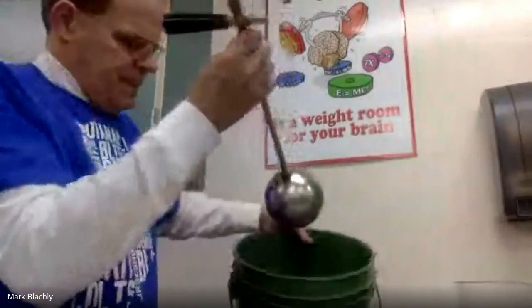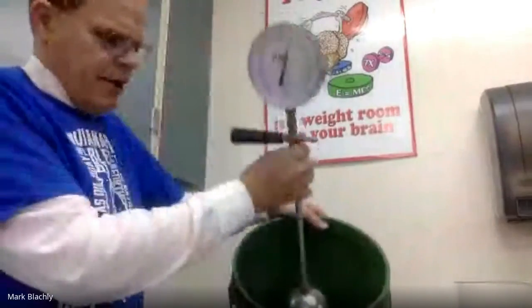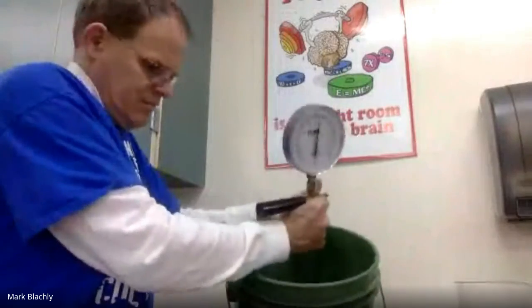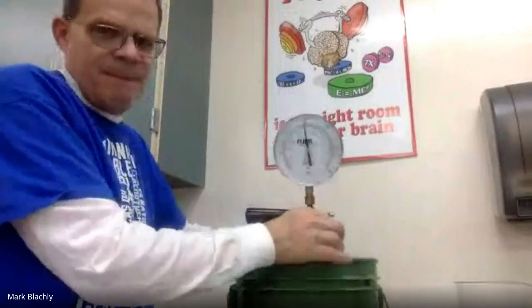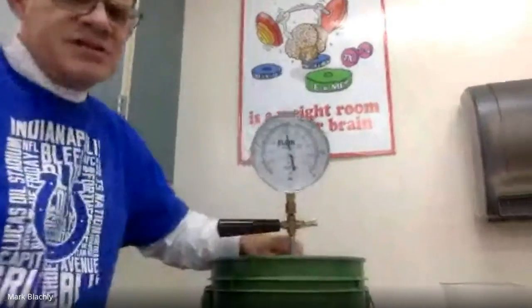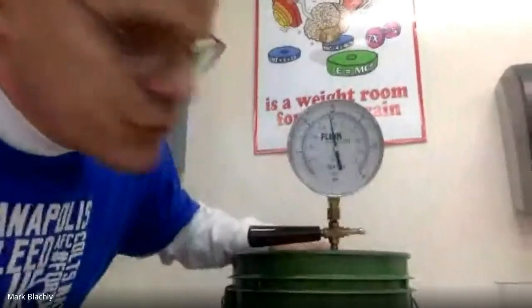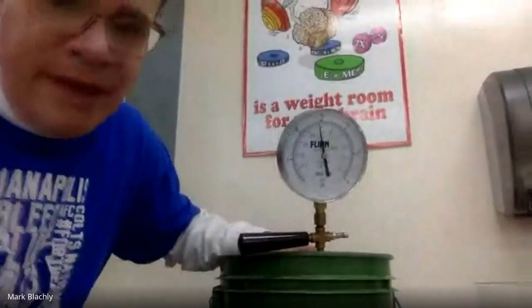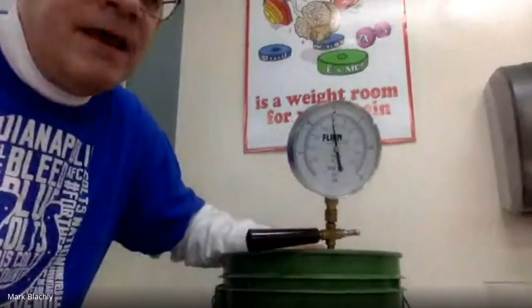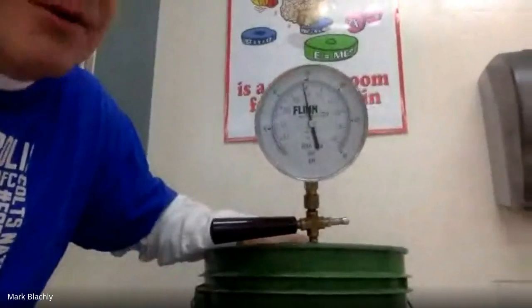So this is a bucket of ice water. Maybe you can hear it. And what you can see is that it's dropping. The pressure is dropping. As the molecules move slower, they don't smack into the walls as hard.